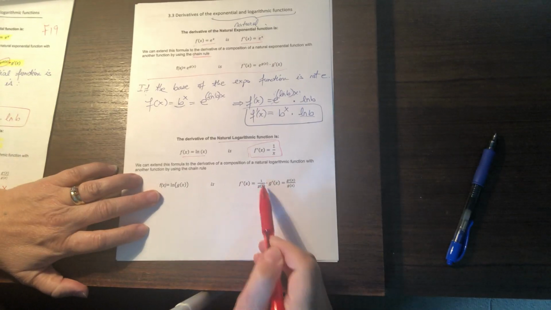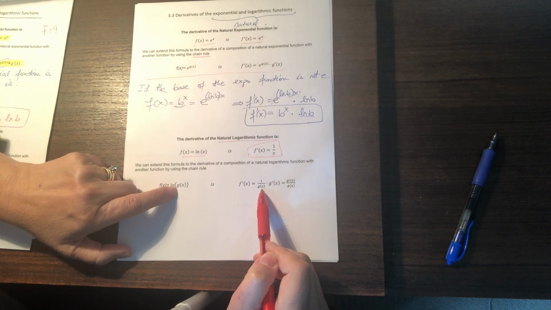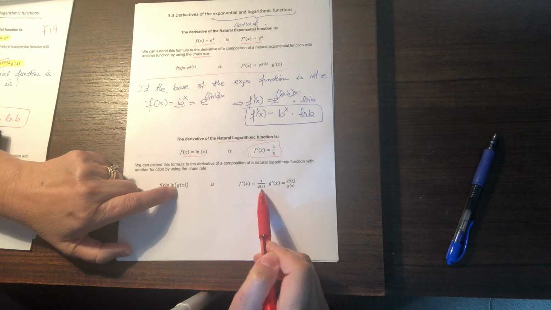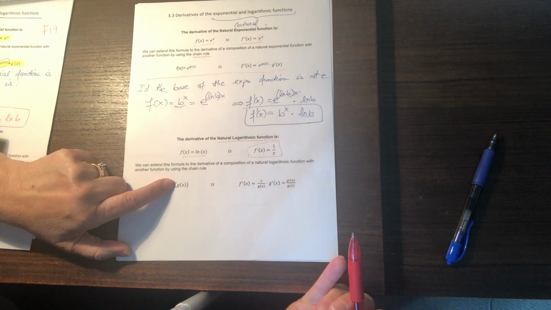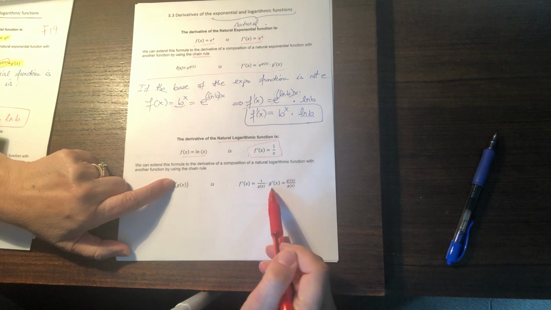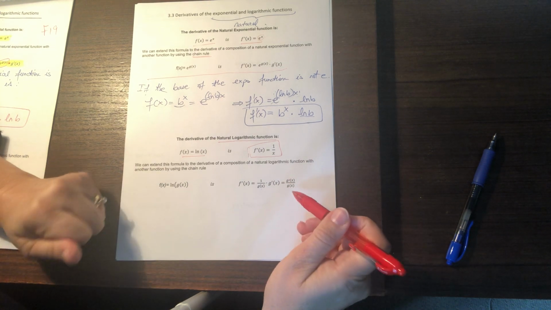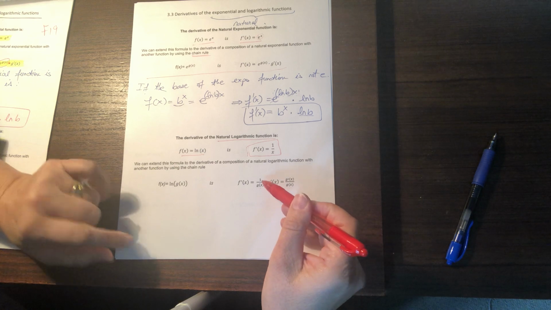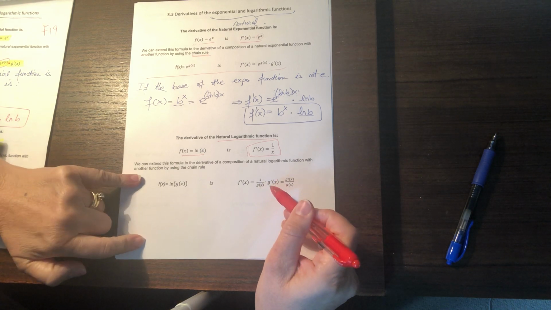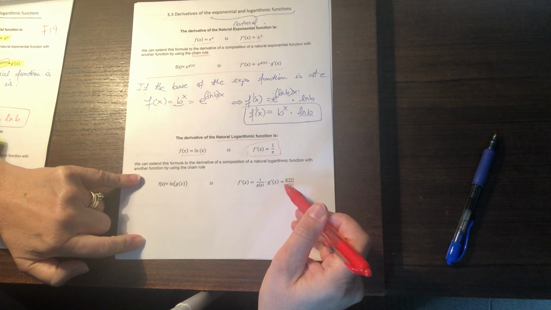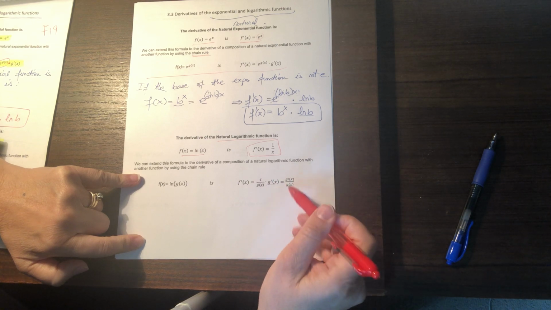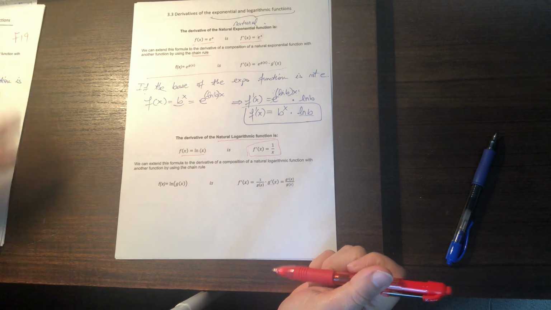So it's going to be 1 over whatever's inside, which is g of x, times, move in and take the derivative of the inside of this function, right? So g prime of x. So sure enough, many times you see this written as 1 over g of x times g prime of x, again over 1. So this guy's going to go on the top, and the g of x will be left in the bottom.